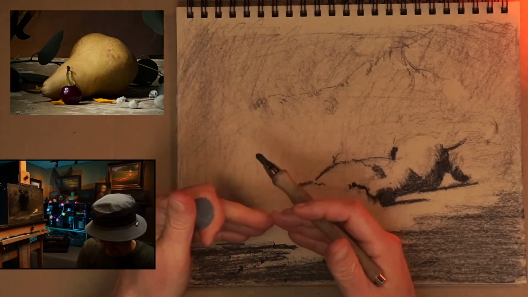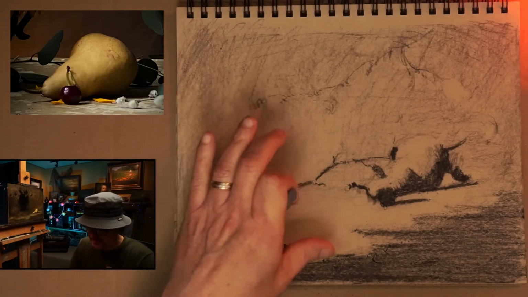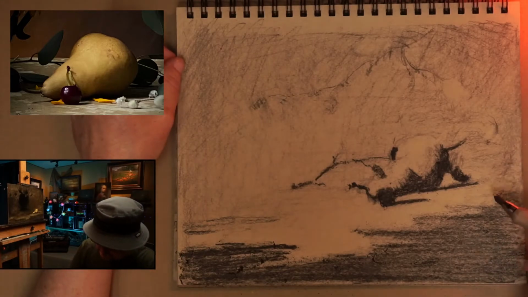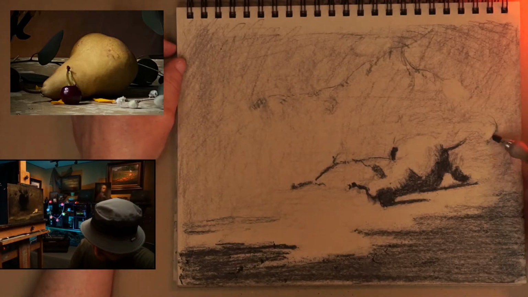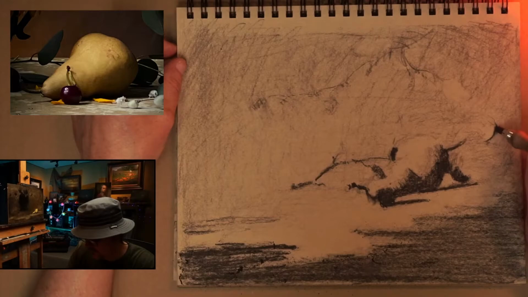Okay, so giving room to have light on the table. And if we're going to come all the way over here, which why wouldn't we?